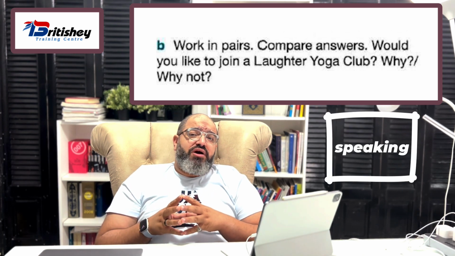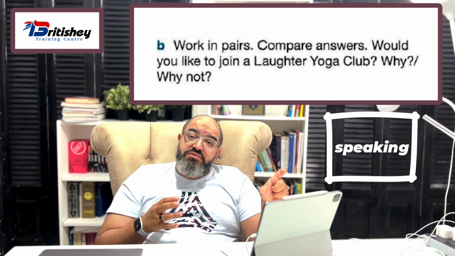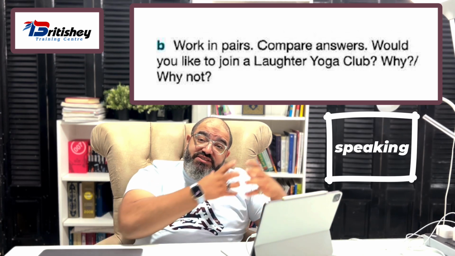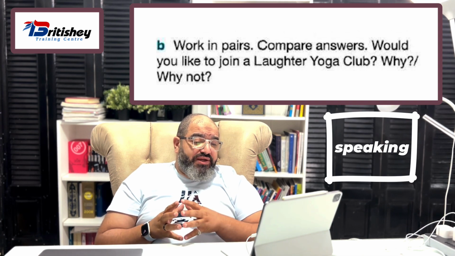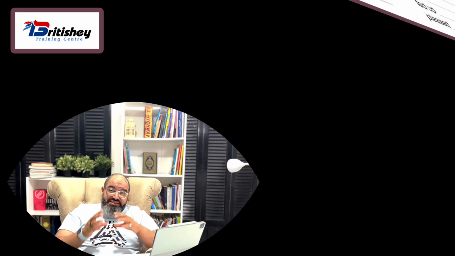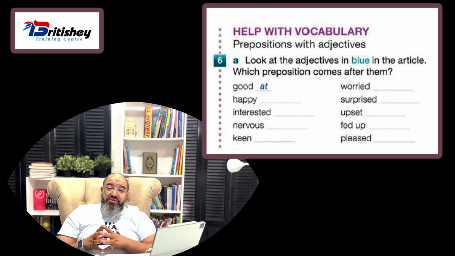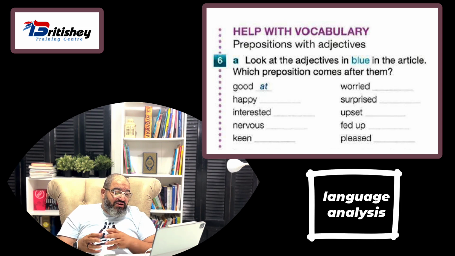Here the coursebook writer decided to start with a speaking task based on the topic of laughter, of course. Then let's go to activity number 6, entitled Prepositions with Adjectives. Obviously, this is a language analysis task. It says, look at the adjectives in blue in the article.